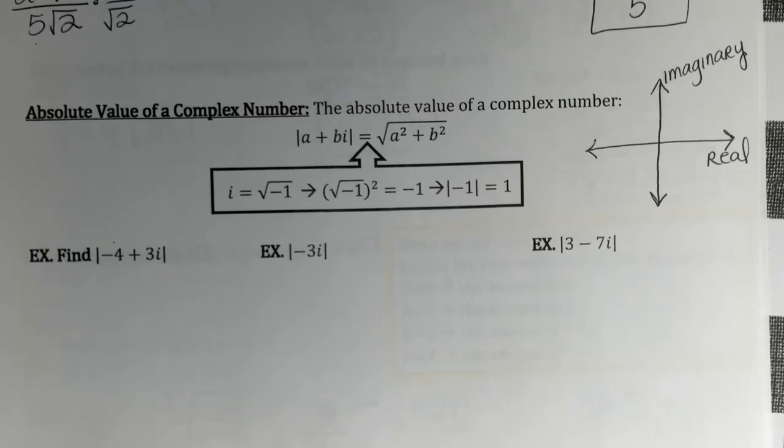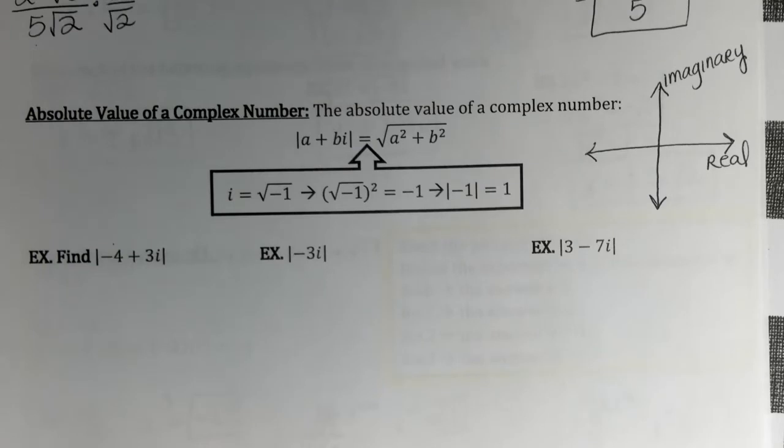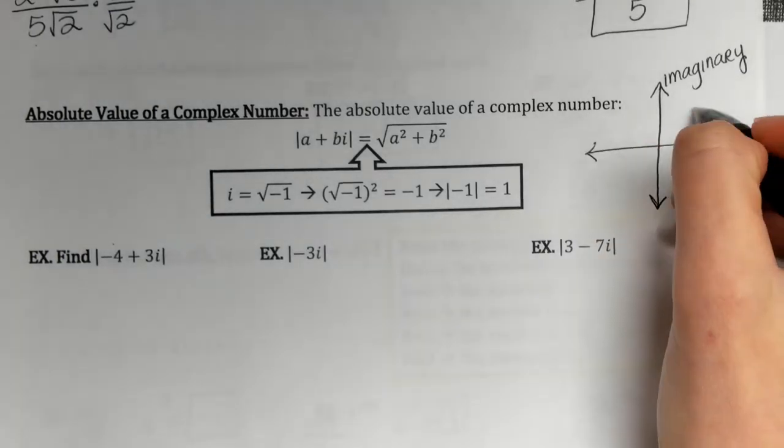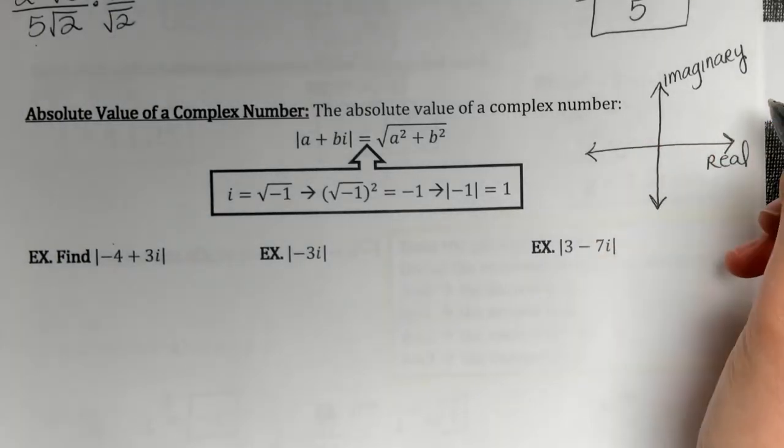Okay. The reason I'm showing you this is because what is absolute value? How far it is away from 0. So what you're really doing is seeing how far away it is from the origin.